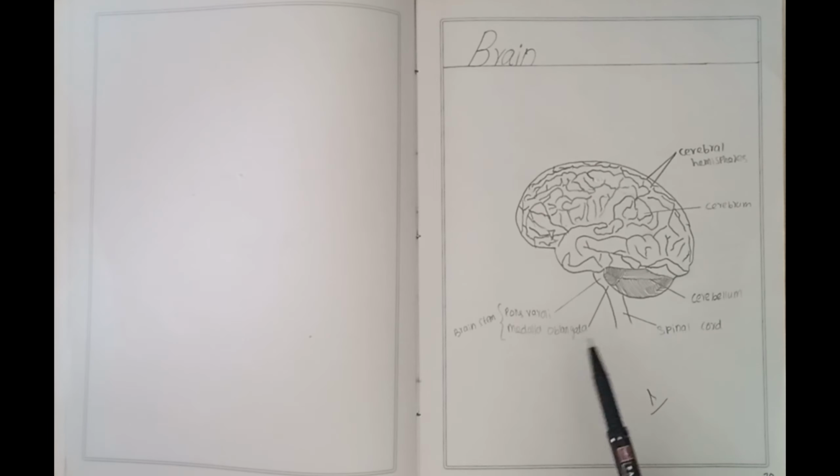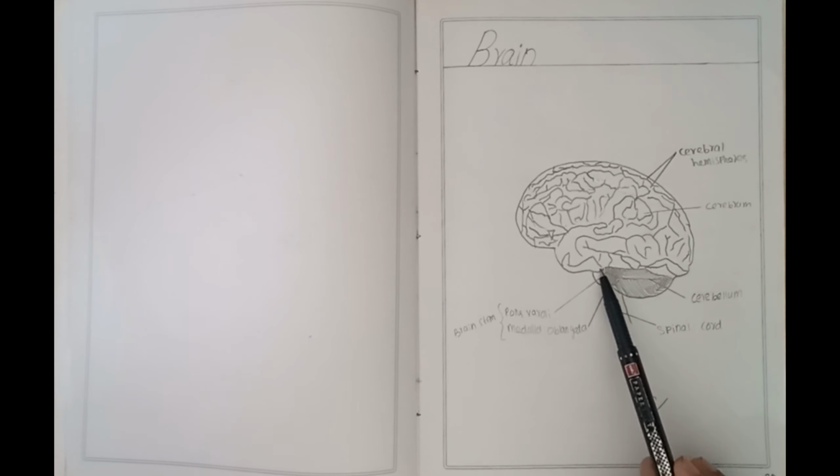Next, the third part, medulla oblongata. It is the part of the brain connected to the spinal cord. Its functions include acting as a center for breathing, coughing, swallowing. It controls heartbeat, movement of the alimentary canal and many other involuntary functions.